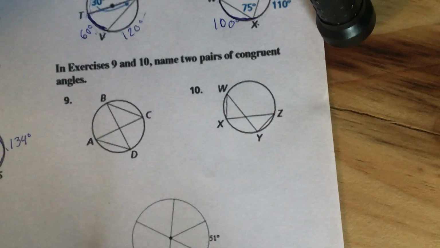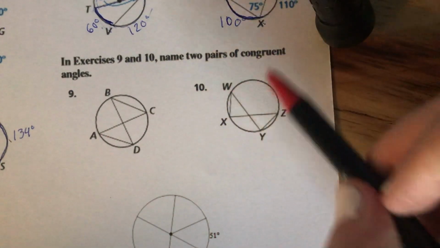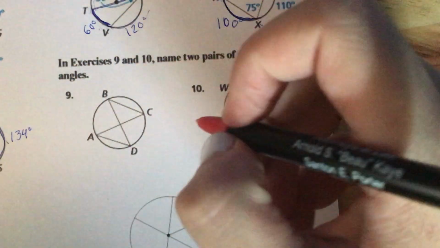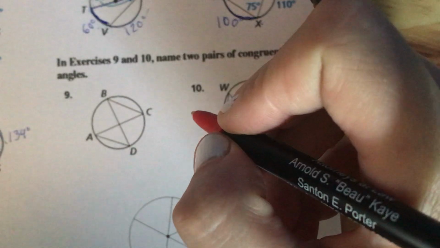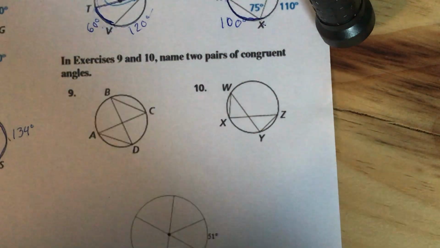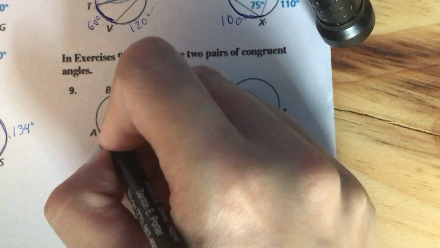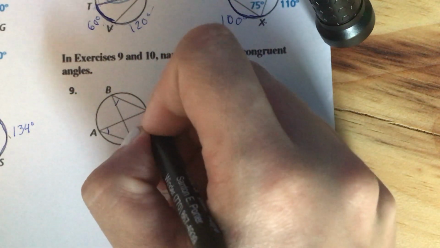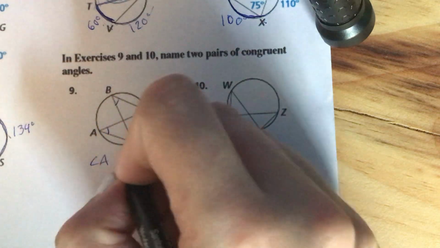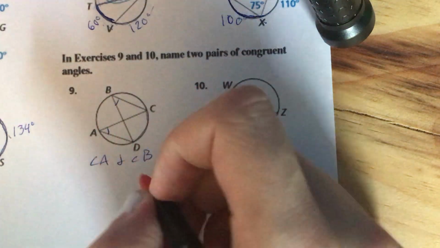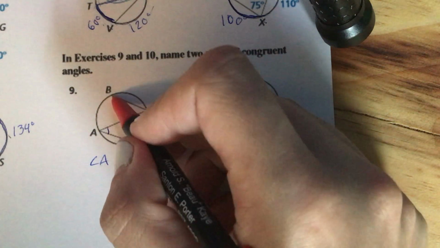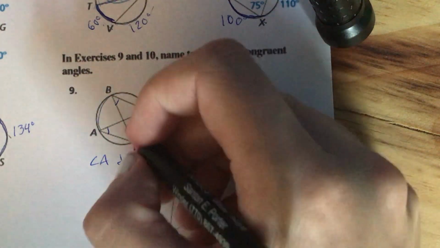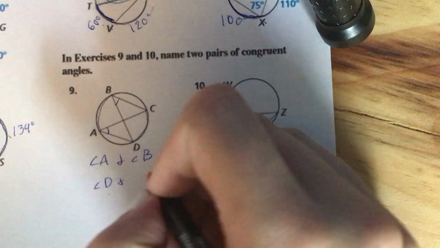Okay, these over here is saying name two pairs of congruent angles. So there's more than one answer for these problems. So I'm going to name, oh, it says name two pairs. So, okay, never mind. This is all the answers. So angle B and angle A, they're sharing arc CD. So angle A and angle B. And then another pair would be D and C, and they're both sharing arc AB. So angle D and angle C.